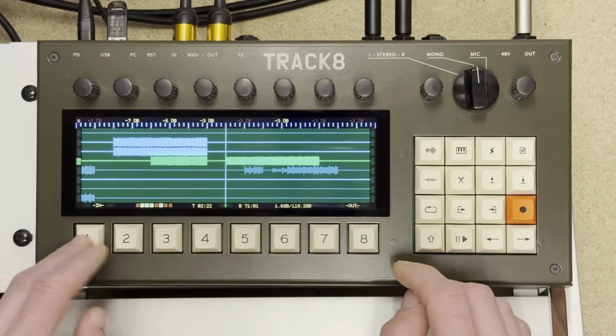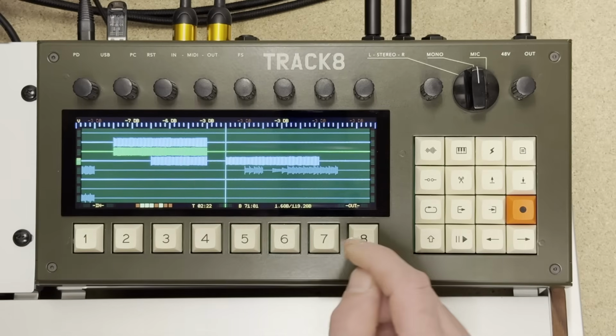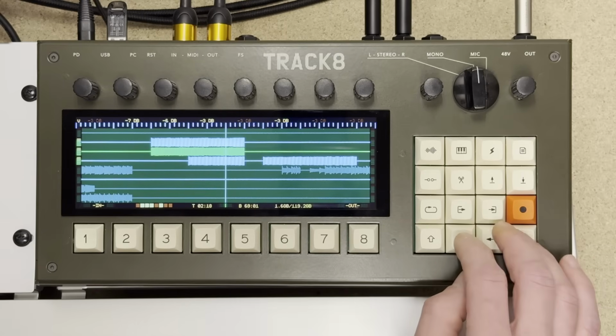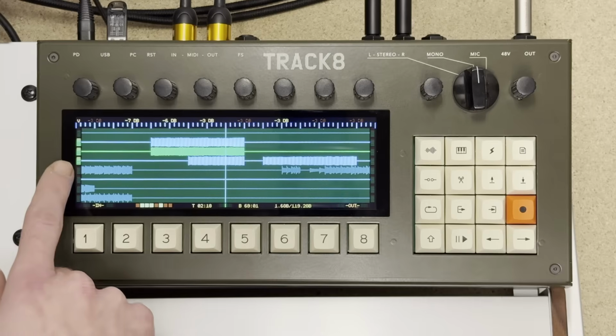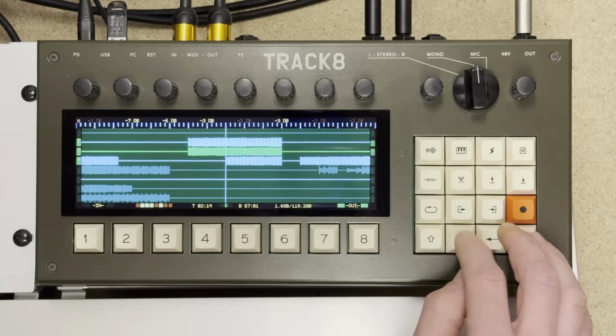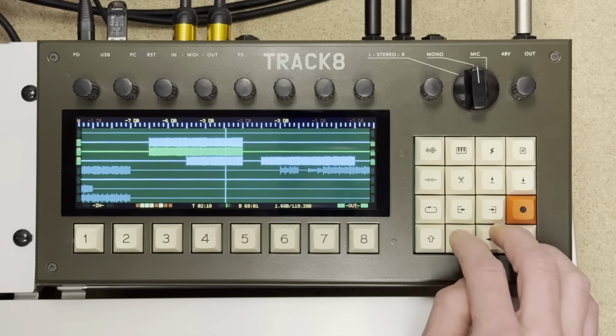Then for the buttons, you basically select with these buttons the currently selected track, and with shift you can mute and unmute these tracks. On the left side, we see the pre-effect volumes of each of the tracks, and on the right side, if it's playing, we see the outgoing volumes of each track.